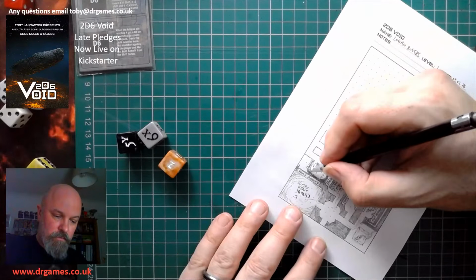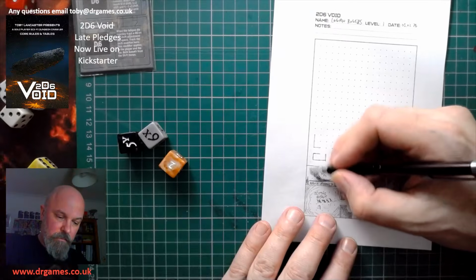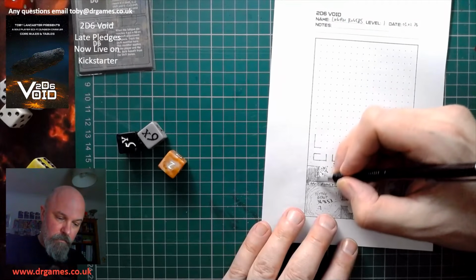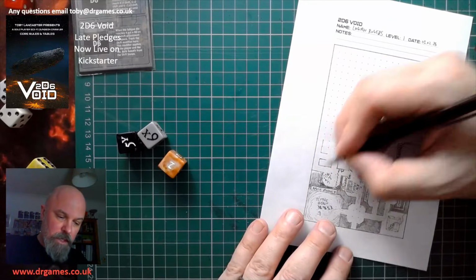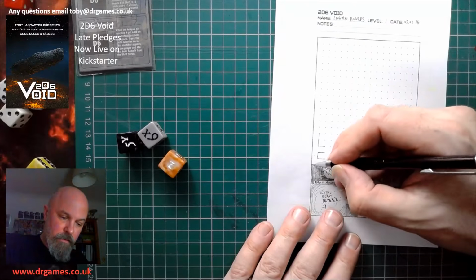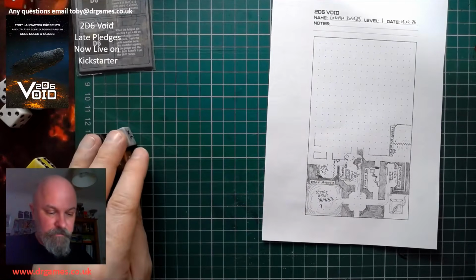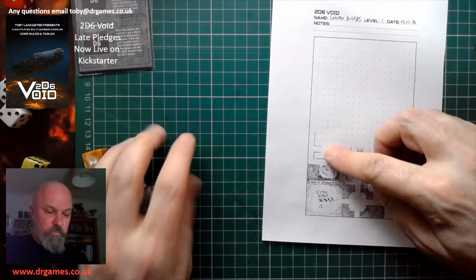Let me just put a bit of shading in here. There we are. Okay, nothing in the corridor, so let's roll for this room here.